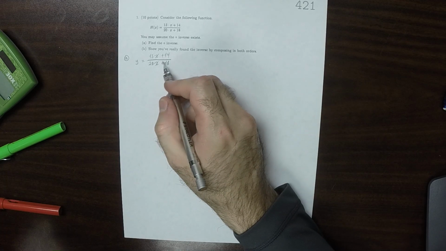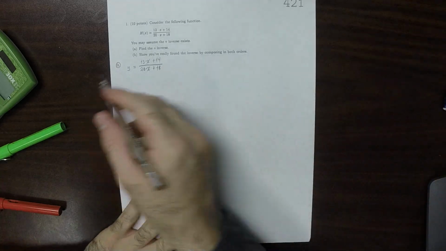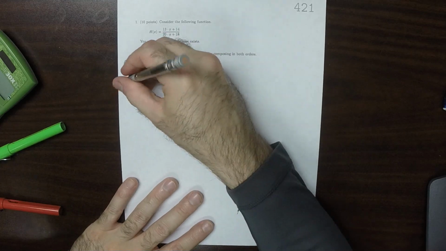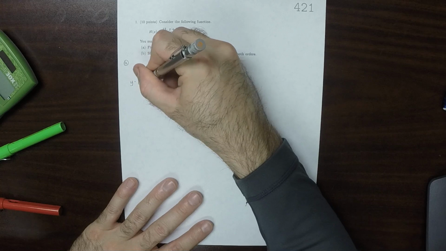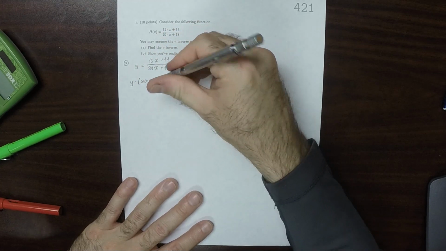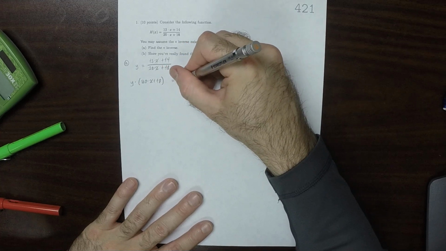We've got to fix that. So I'll multiply both sides by the denominator of the right hand side, so that we get y multiplied by 20x plus 18 is equal to 13x plus 14.